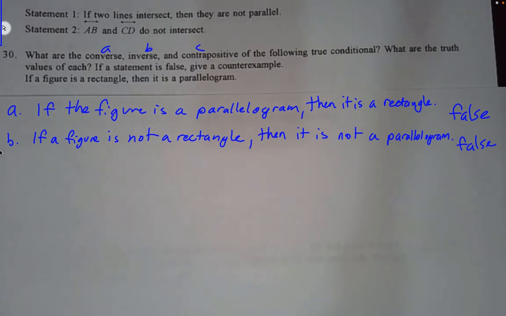Do they give one? Oh, here it is. They just say if a figure is not a rectangle, then it is not a parallelogram. The inverse is false.